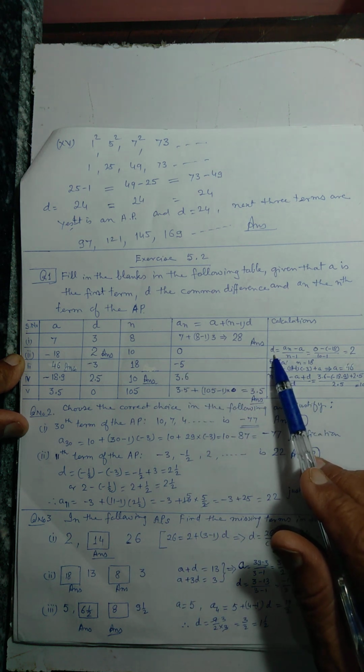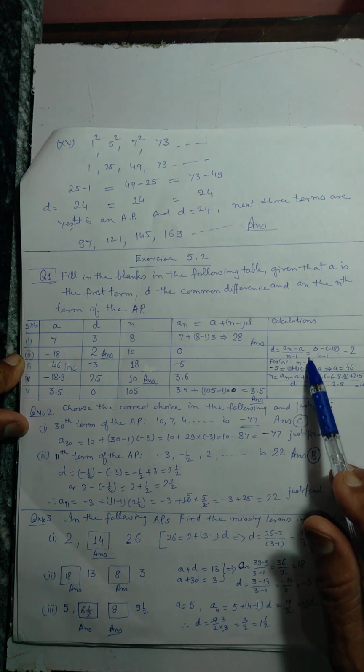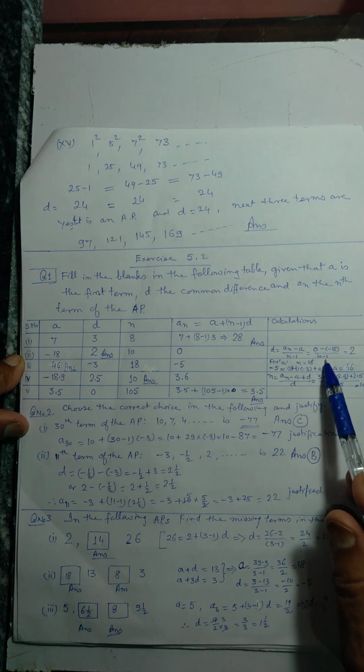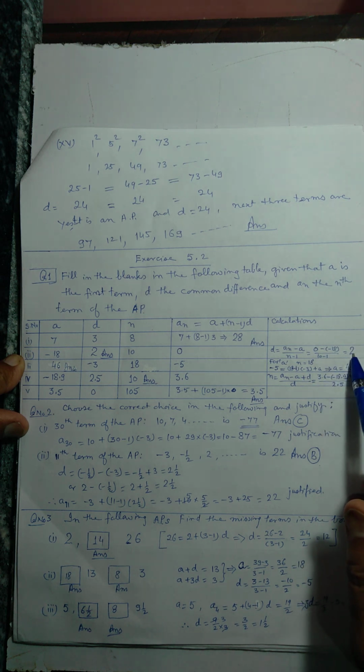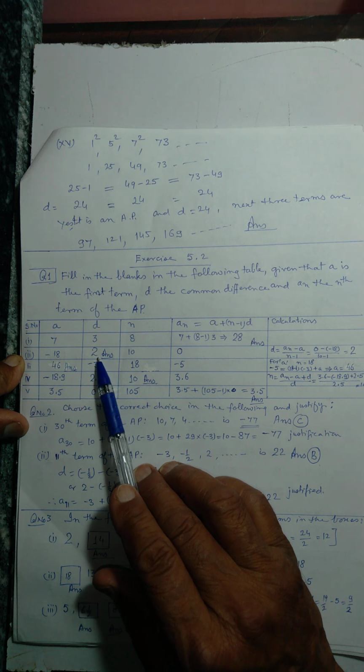The common difference is equal to an minus a upon n minus 1, that is equal to 0 minus in bracket 18 whole divided by 10 minus 1, that is equal to 2. So the common difference will be 2. This is the answer I have mentioned here in the appropriate column.